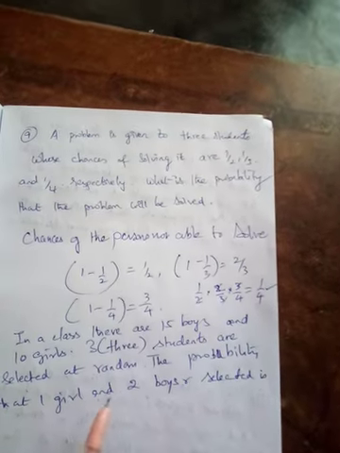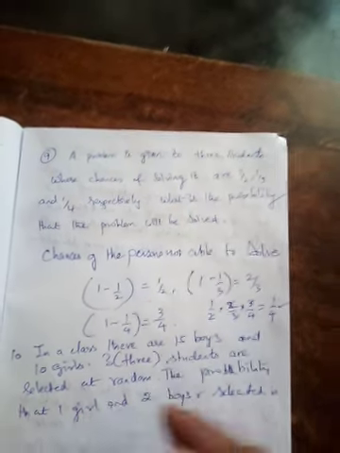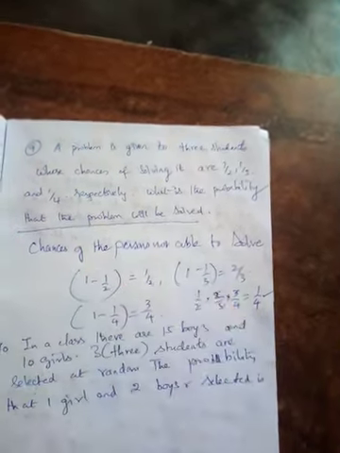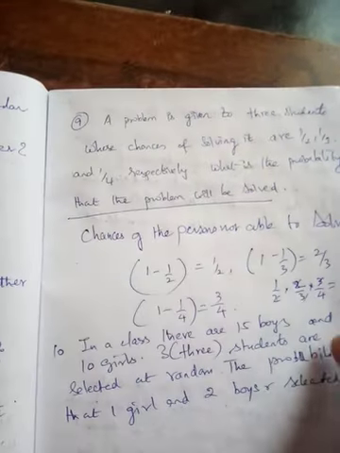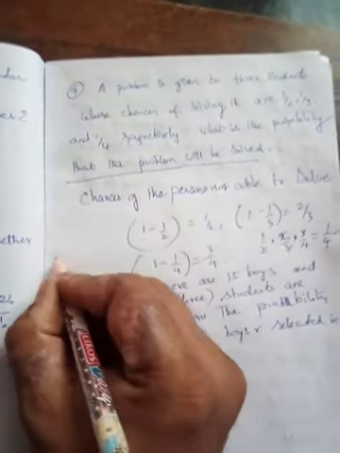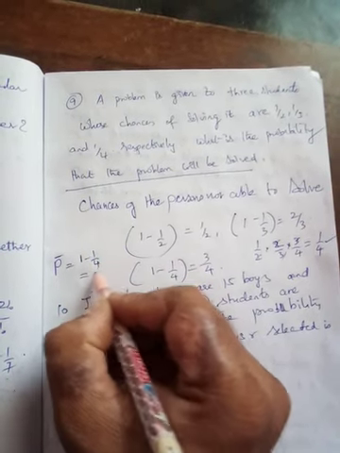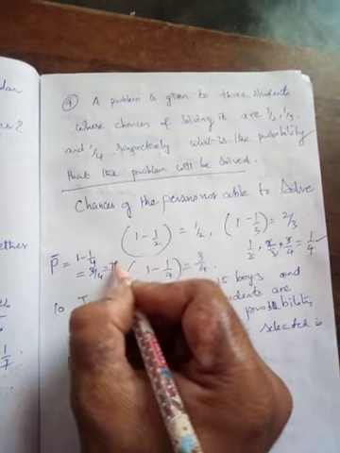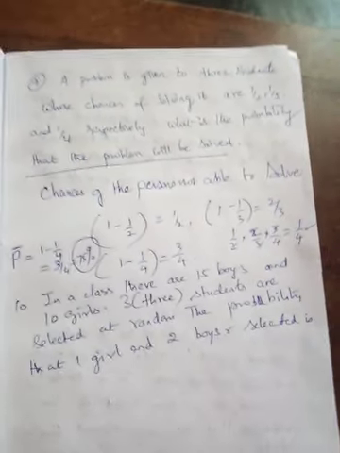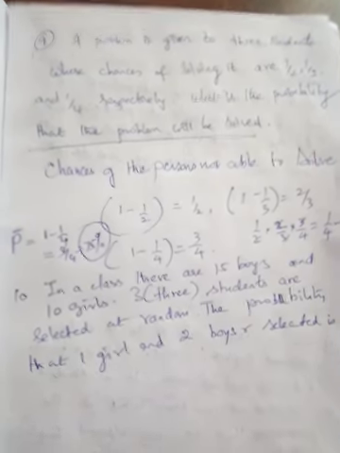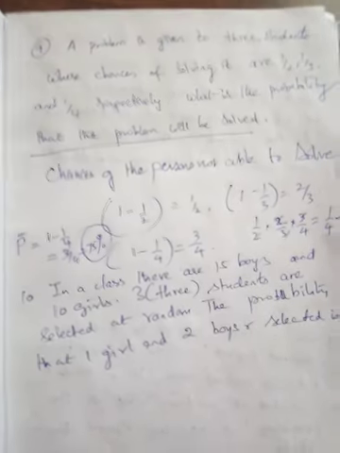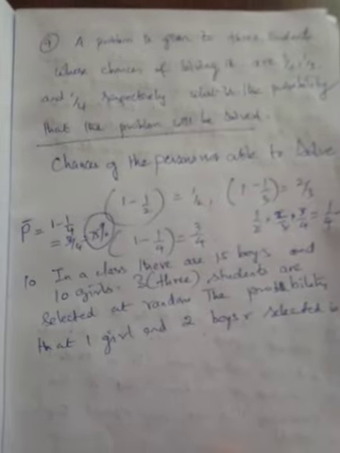Hence, the question says the problem must be solved. For non-solving it is 25%. So the probability of solving the question is 1 minus 1 by 4, that is 3 by 4. That is 75% chance for the problem to be solved. Let's go to the next question.